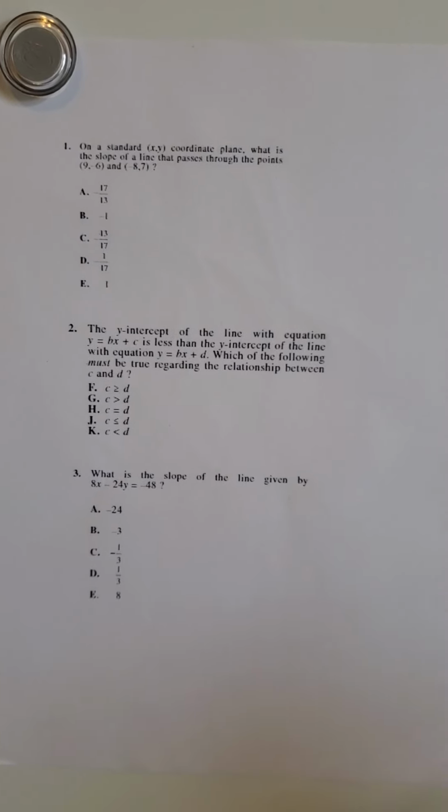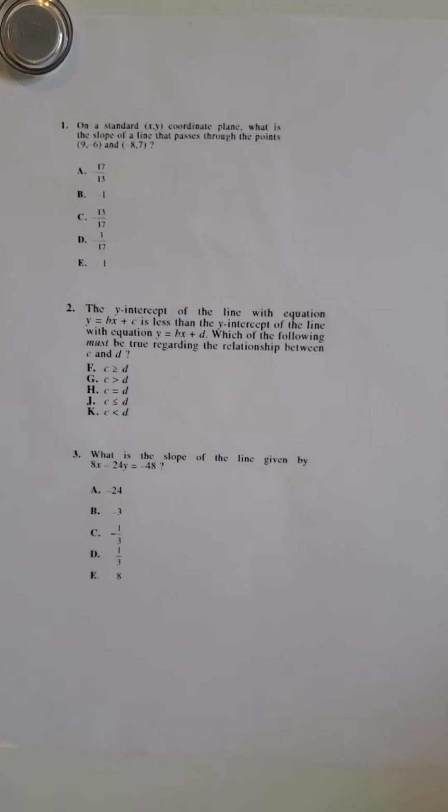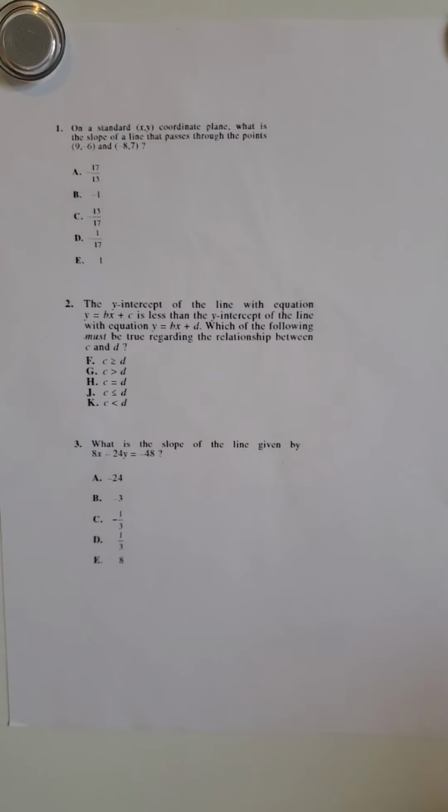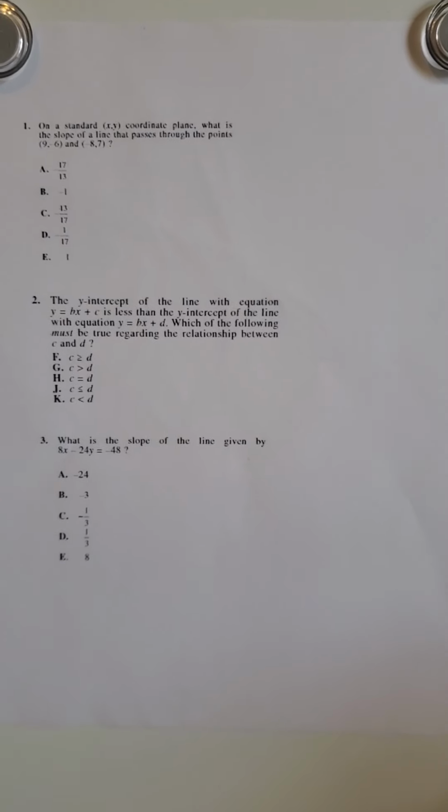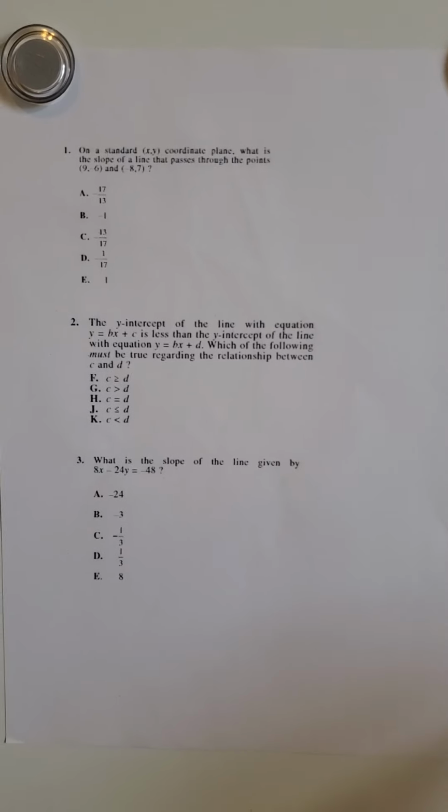All right, class, here we go. We're going to go through the questions on the slope practice. So if I've already graded yours and got it back, you can see what you did wrong if you missed one. I hope this is helpful.